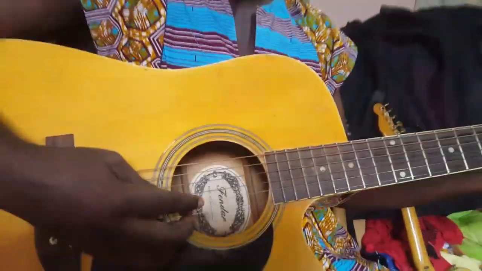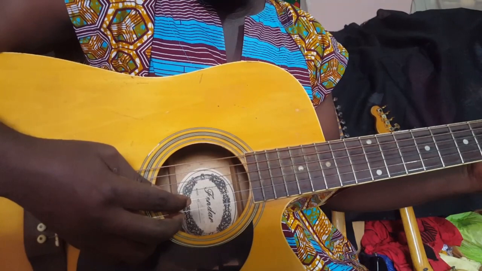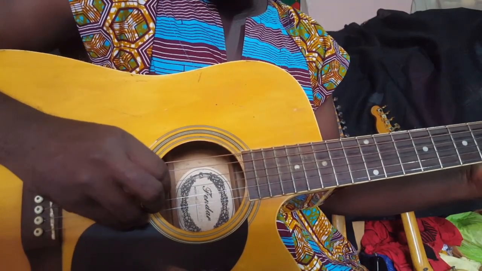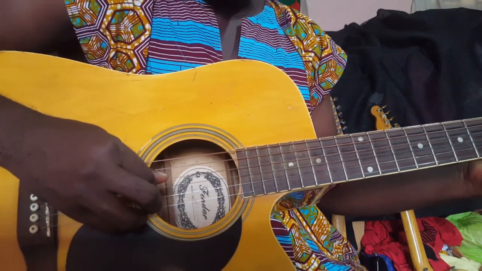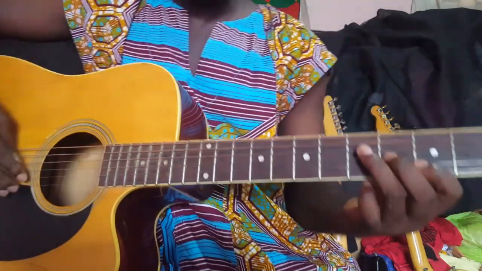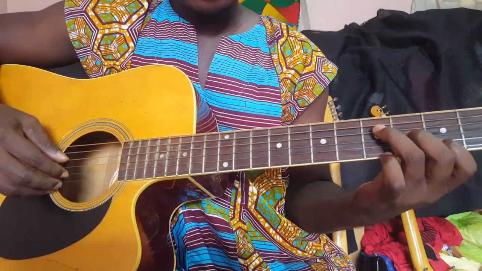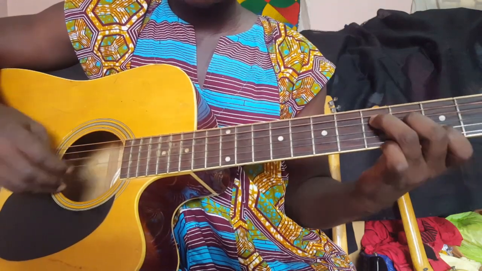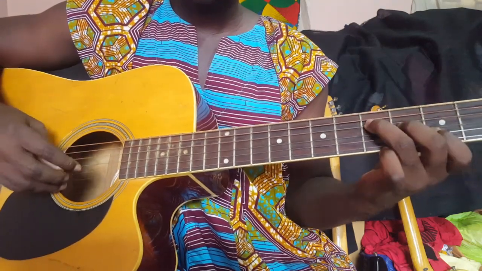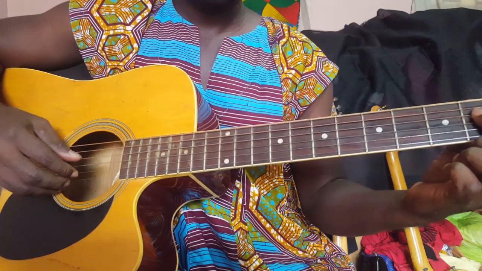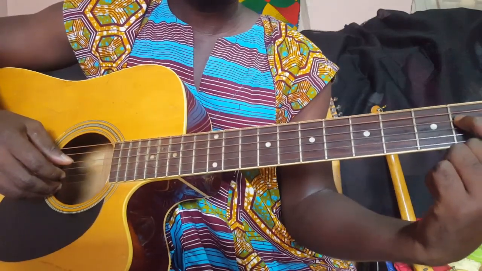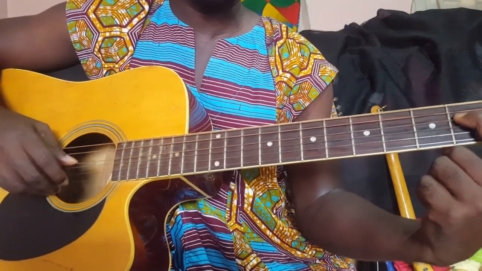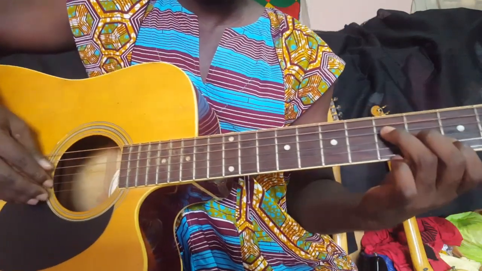I'm picking these three strings: the B string, the G string, and then the D string. These are the only strings I am picking. So if I am at G major, I am picking the three strings. This time you can see that I have added the re, the root, that is E. I have added the E here. Okay, so let's take it again.